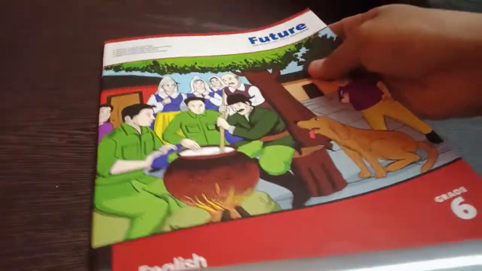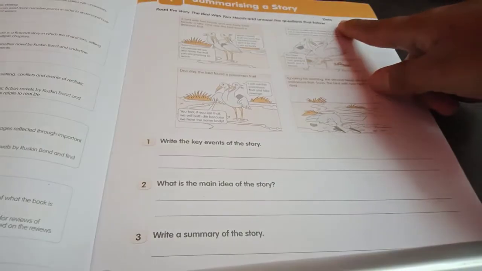So I want all of you to take out this red book, that is the English workbook, and turn to page number 7. Here there is a heading called Summarizing a Story. This is your first worksheet, worksheet 1. I want you to write today's date here.